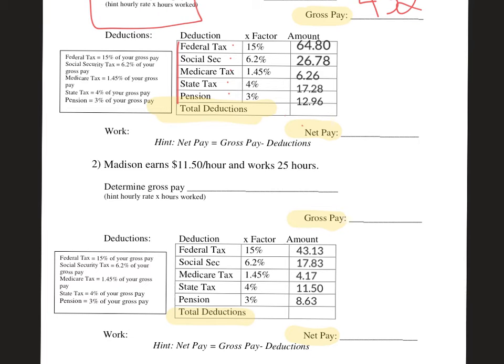And it actually tells you how to figure out what the federal tax is. You take 432 and multiply it by 15%. You get $64.80. 432 times 6.2% is $26.78, etc., on down. I actually did these for you. We'll worry about calculating the percentages and taxes next week. This week, I just want everybody to figure out some of the other things on the pay stub.